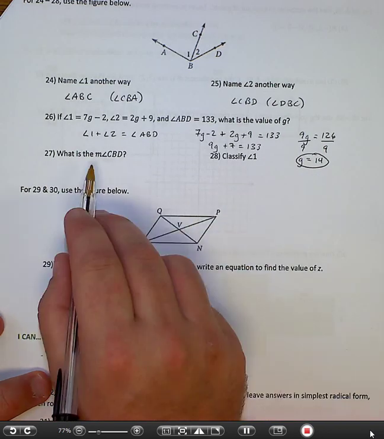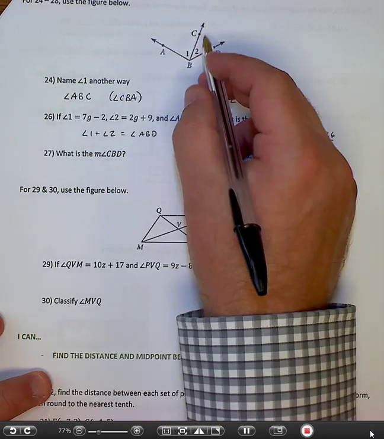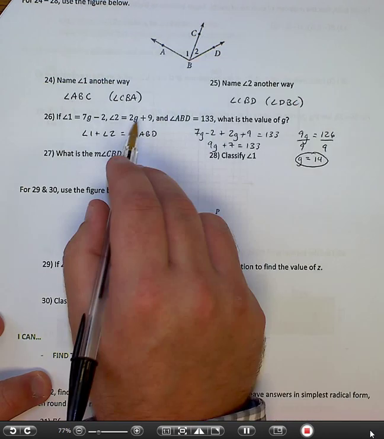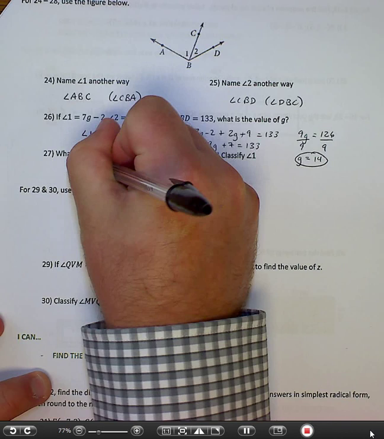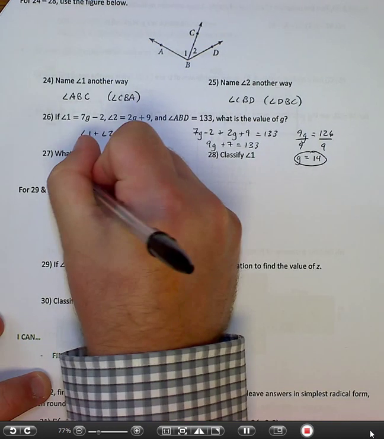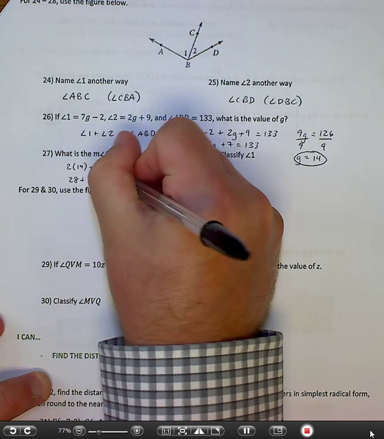Now, use that information to answer 27 and 28. What is the measure of angle CBD? That's angle 2. So now I just have to do 2 times g, which is 14, plus 9. So 2 times 14 is 28, plus 9, 37 degrees.